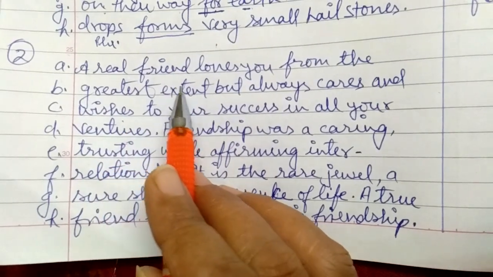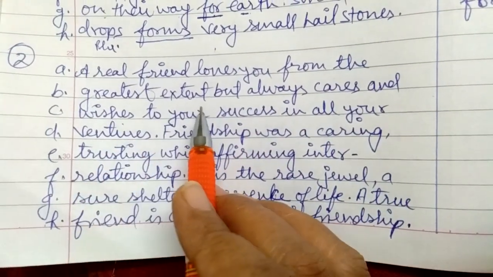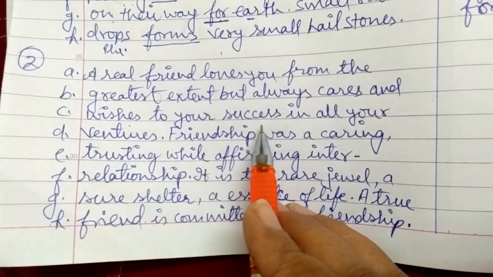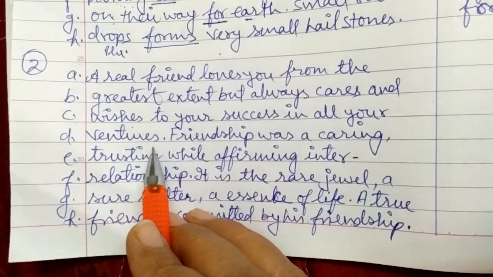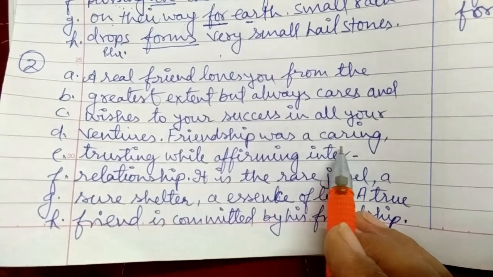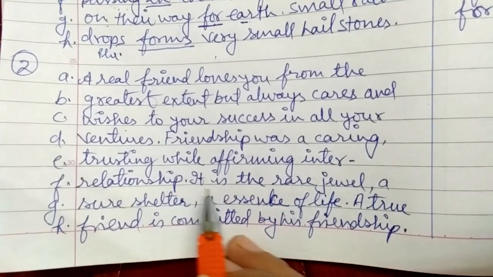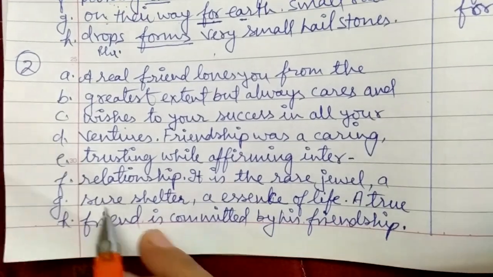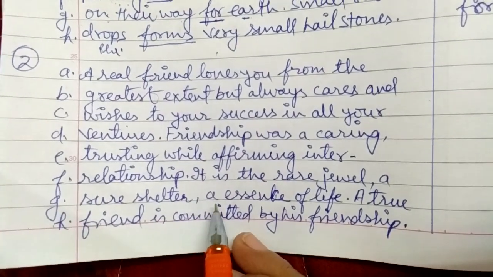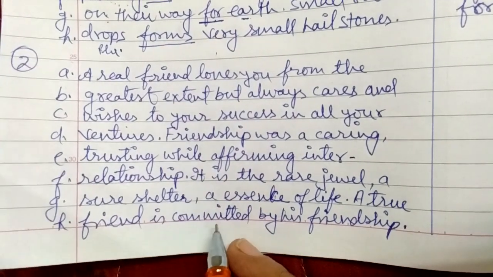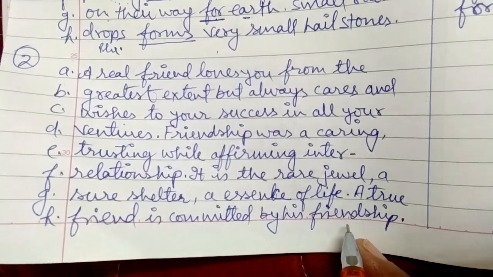A real friend loves you from the greatest extent, but always cares and wishes to your success in all your ventures. Friendship was a caring, trusting, while affirming interrelationship. It is the rare jewel, a sure shelter, a essence of life. A true friend is committed by his friendship.